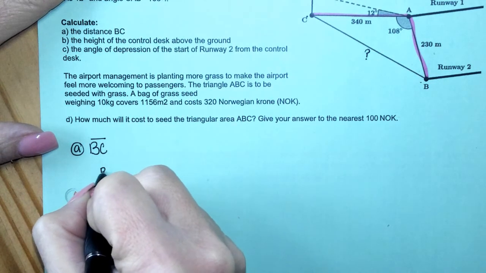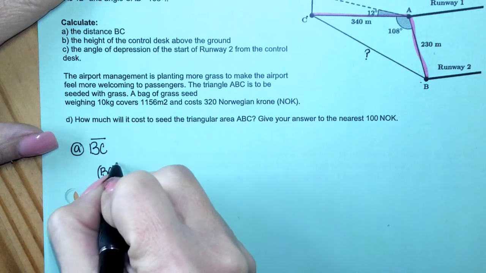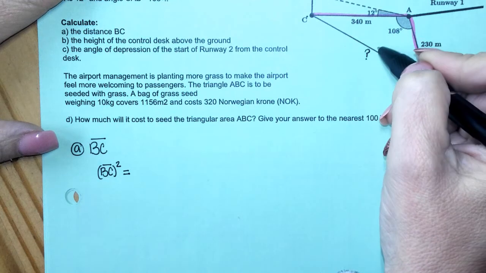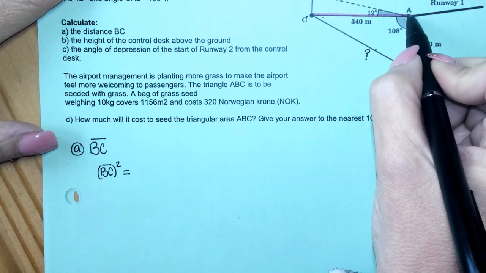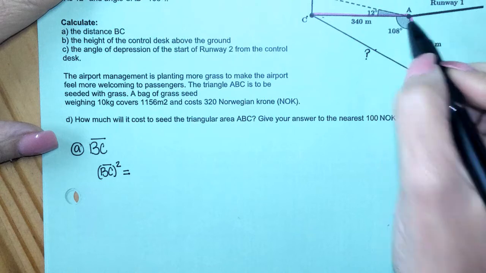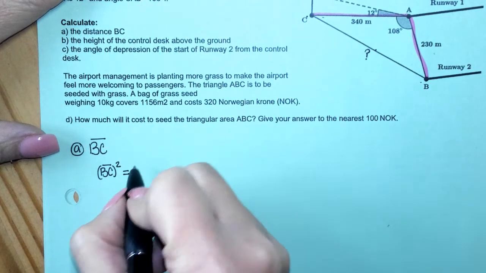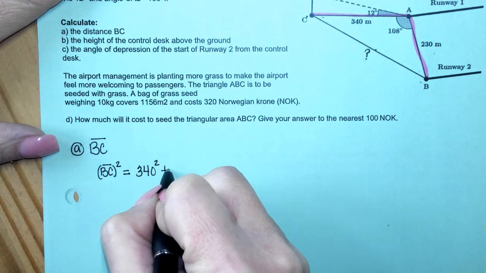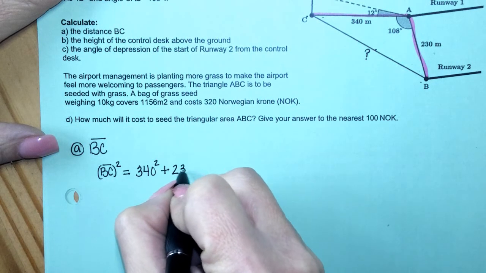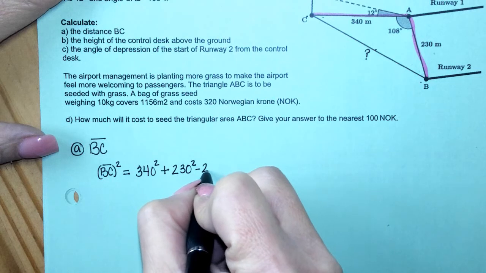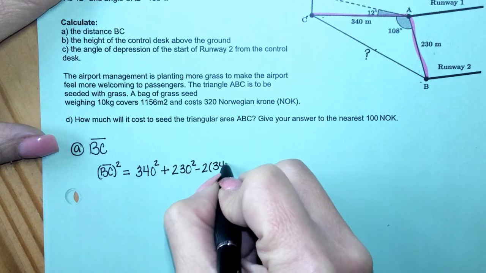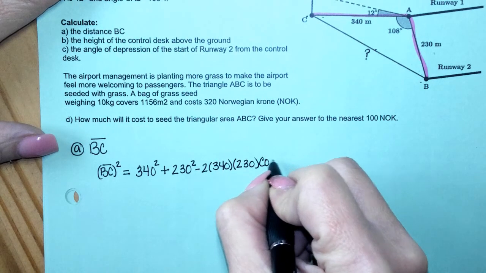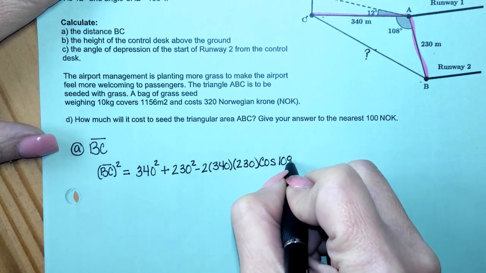BC squared equals, because remember it's the side opposite, 340 squared plus 230 squared minus the 2ABC. All right, so here we go. 340 squared plus 230 squared minus 2 times 340 times 230 times the cosine of 108.